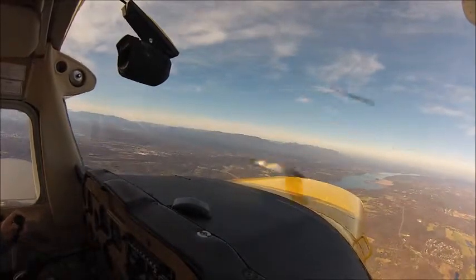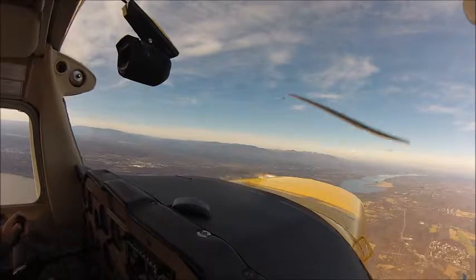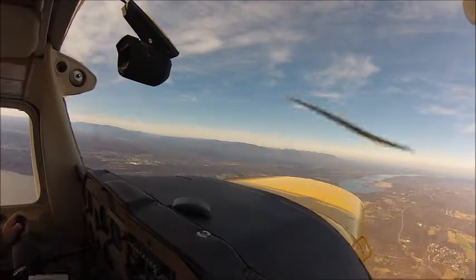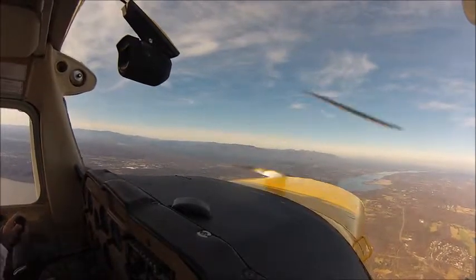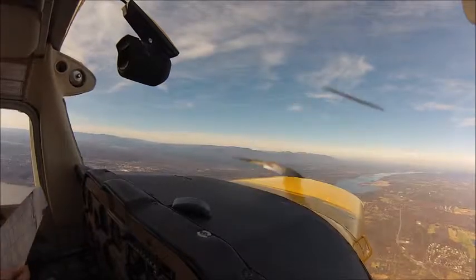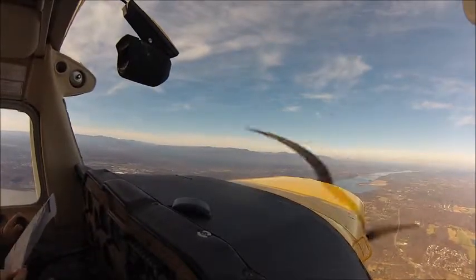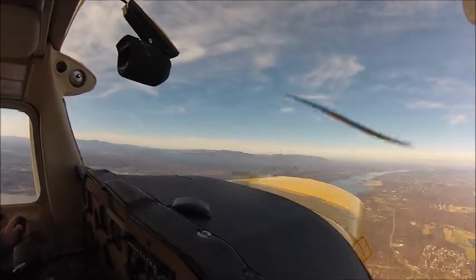Right now our ground track is 020 magnetic. Okay. Ground speed's 85. So what did you have for ground speed here? Ground speed? Where's ground speed? I had 97. Okay.